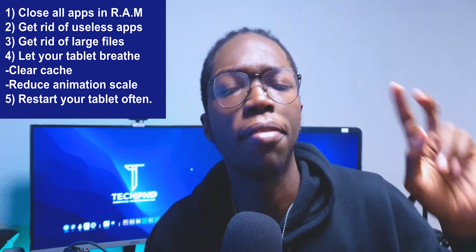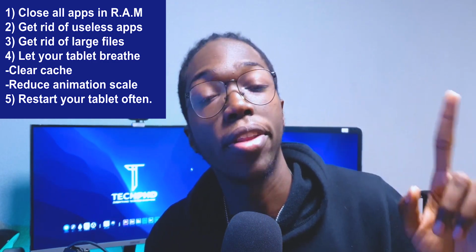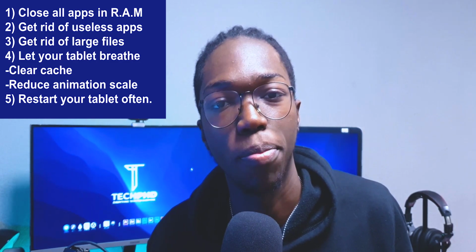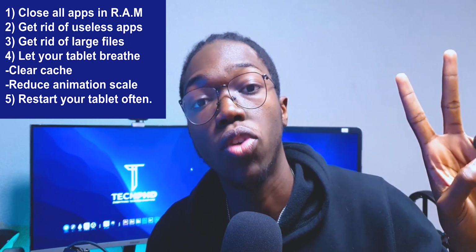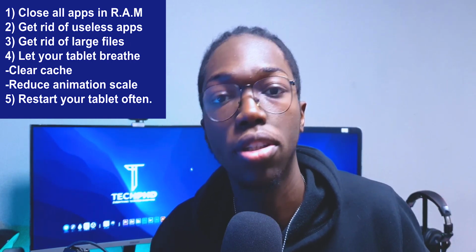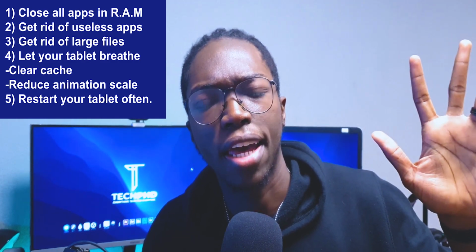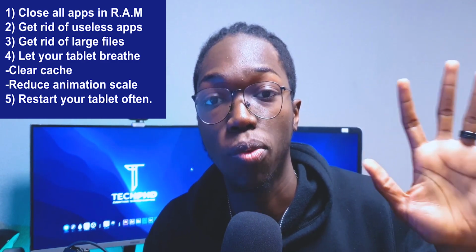And before we get to 5, the 2 honorable mentions I said. 1. Clear out the cache of your big apps once in a while. It does a bit to actually help the performance of your tablet. And 2, you can reduce the transition animation scale to 0.5 to make your tablet feel faster. And finally, 5, what is that? Restart your device at least once a week.